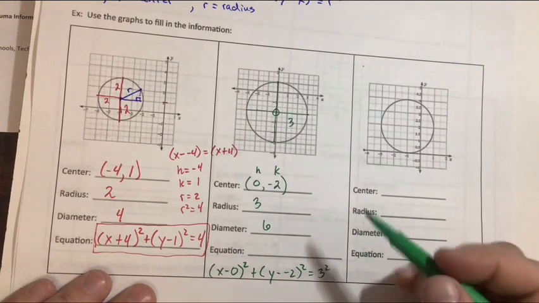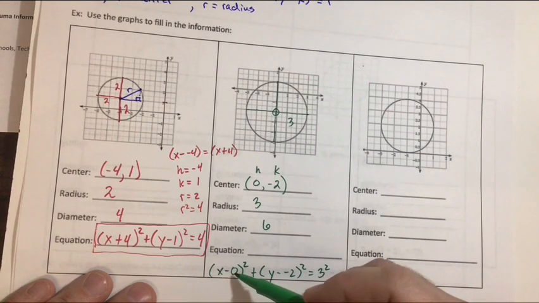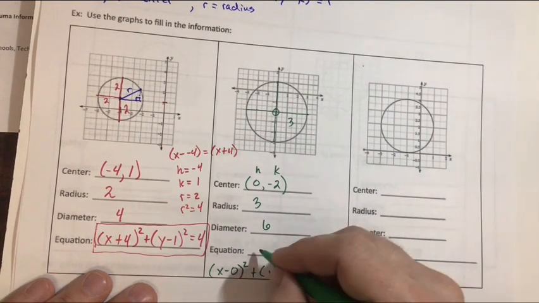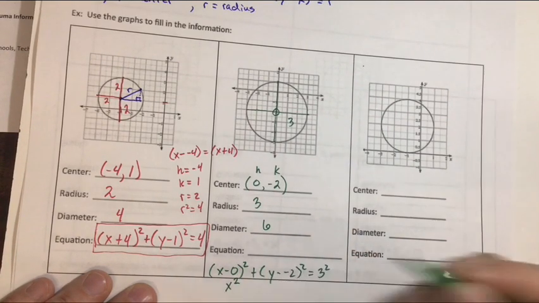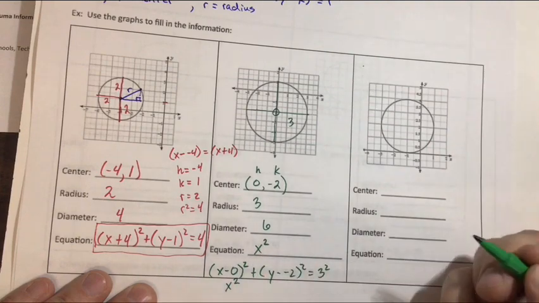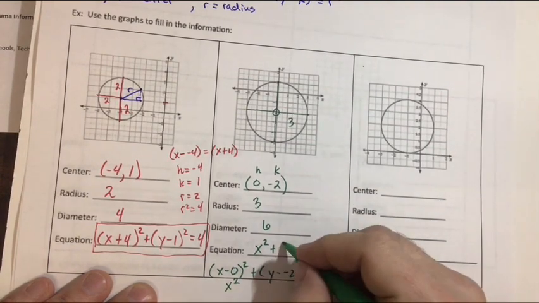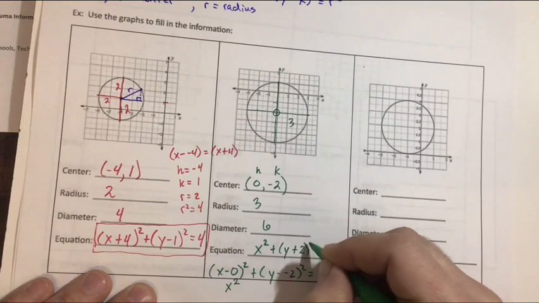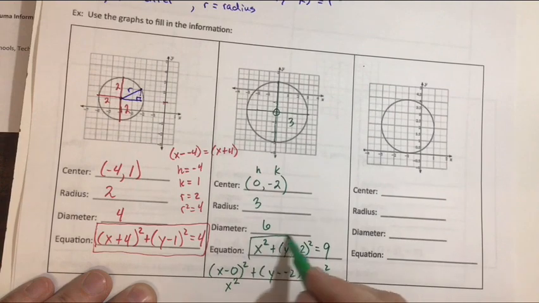It looks like this. x minus 0, I don't have to leave as a binomial like this, meaning two terms. x minus 0 is just x. So that gets rid of our parentheses altogether, and this is just x squared. Plus, minus negative 2 turns into (y plus 2) squared, and 3 squared is 9. So that's the equation of this circle.